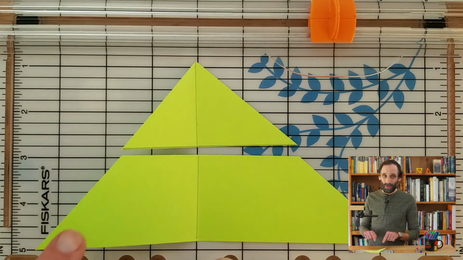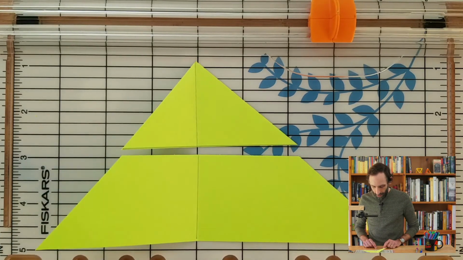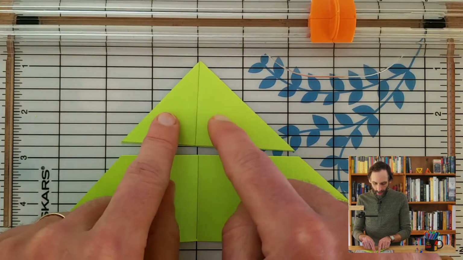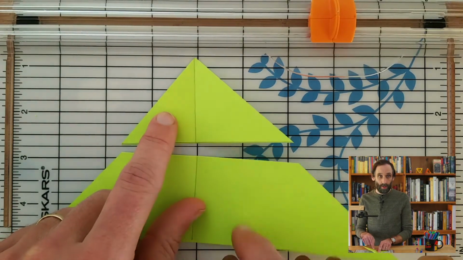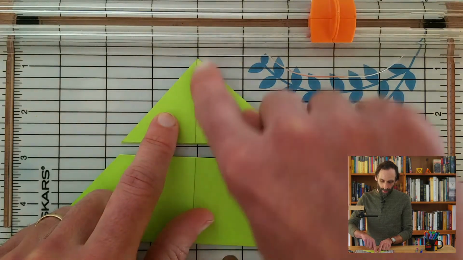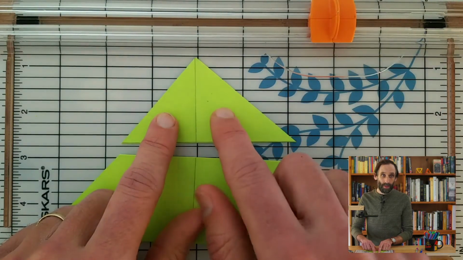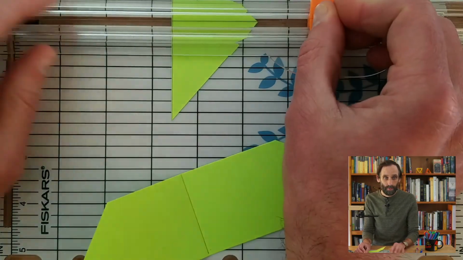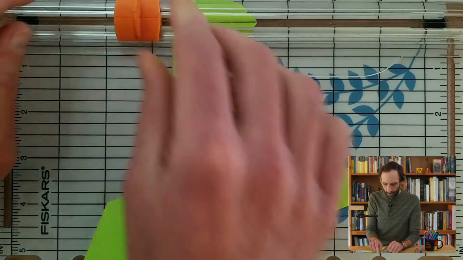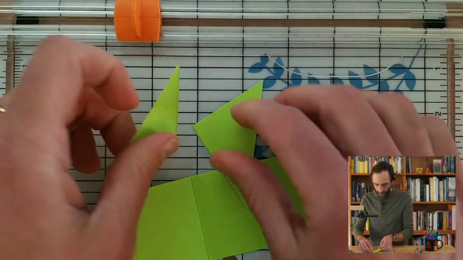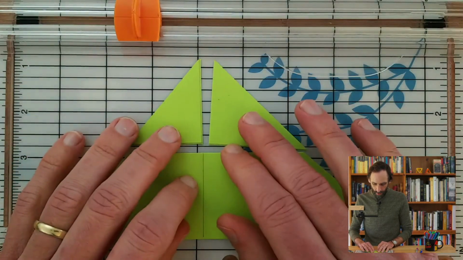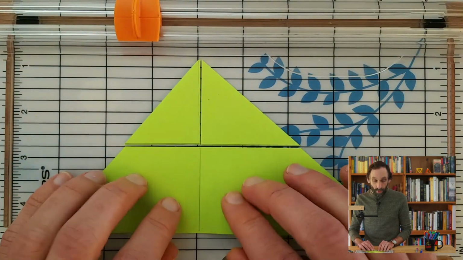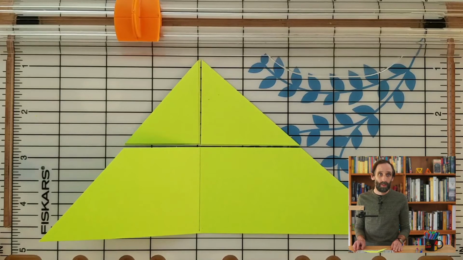This line, by the way, is actually known as the median of the triangle. Now, I have one more cut to do, and I'm going to cut this top part of the triangle, which I've cut off from this part of the triangle, and I'm going to cut again along this line right here. Okay, so there it is. I've now cut my triangle into 3 different pieces, right?